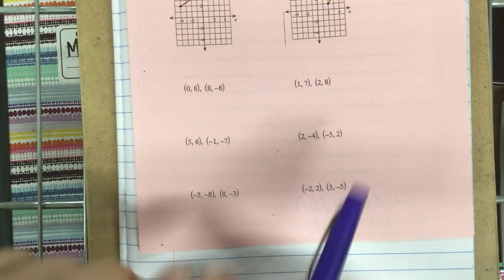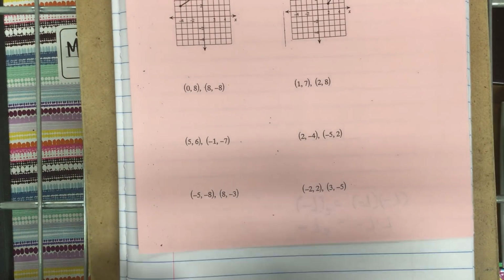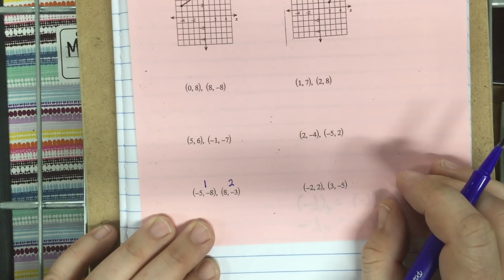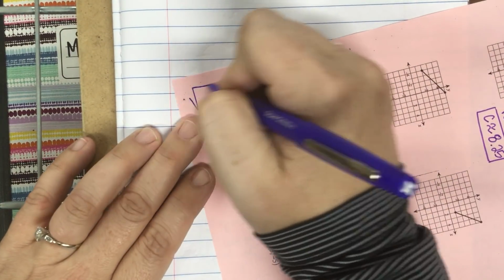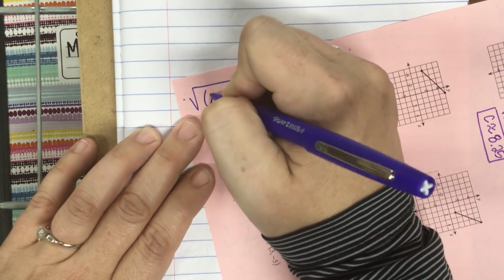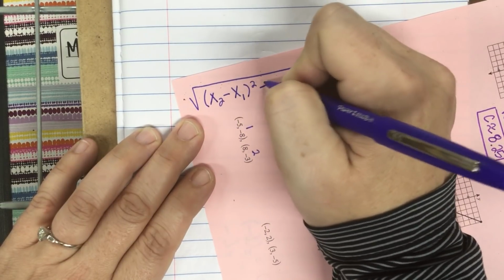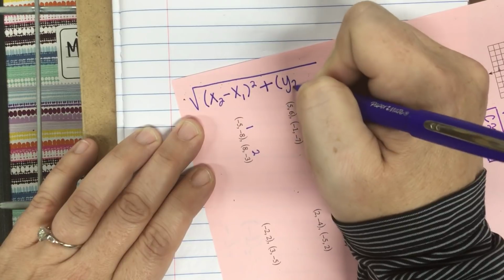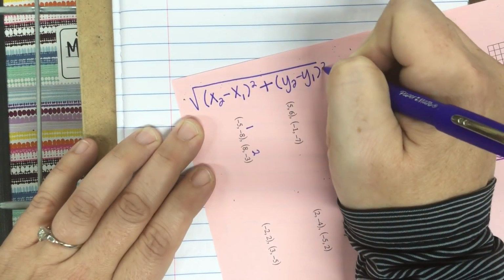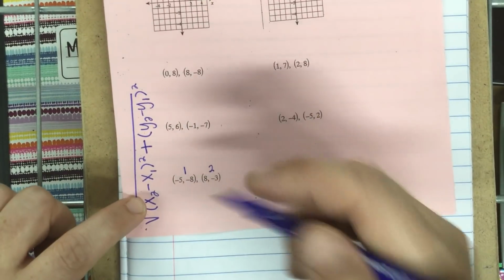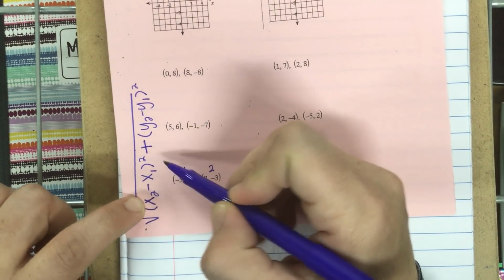Let's go down here and do this one. First ordered pair, second ordered pair. And on the side, I'm actually going to write the distance formula just so that I can refer to it. So that means x2 minus x1.